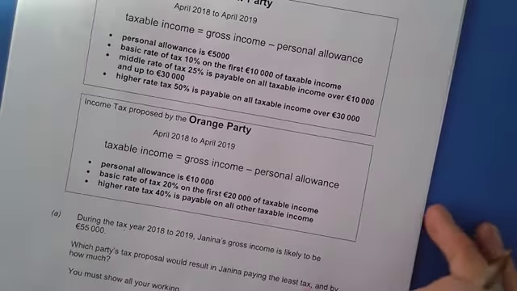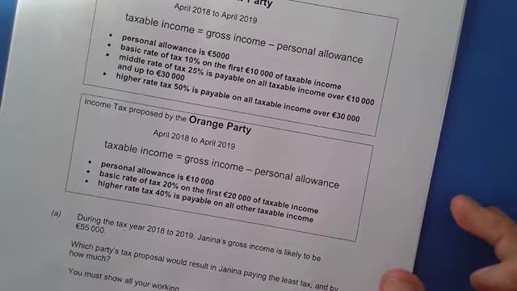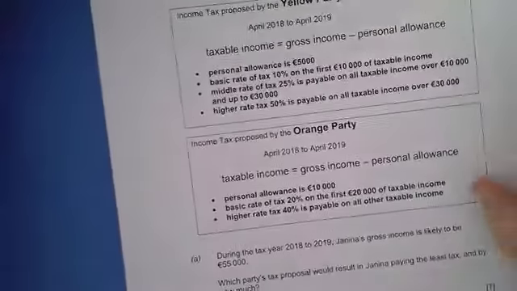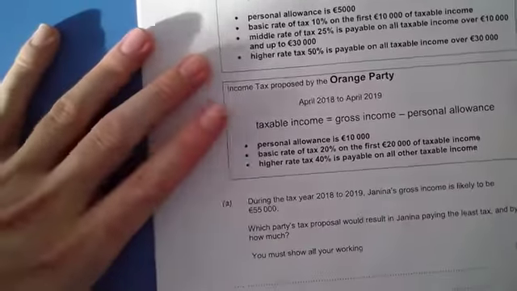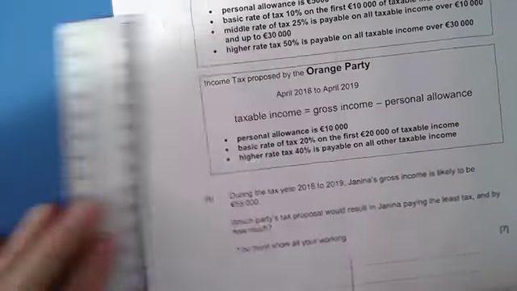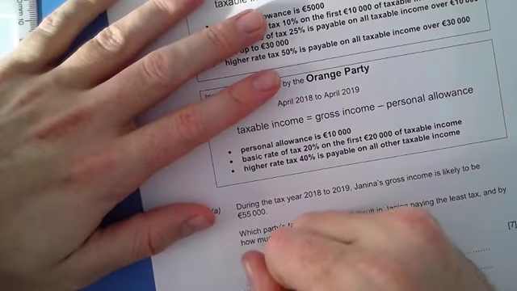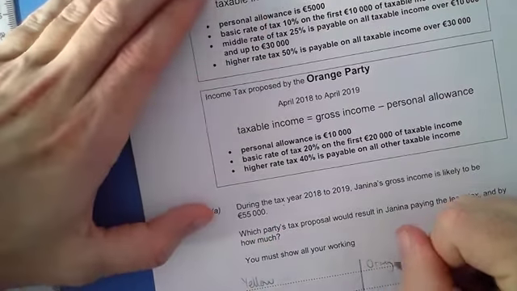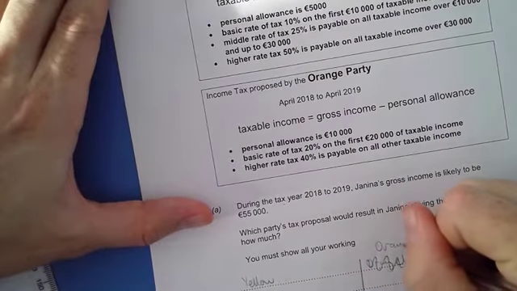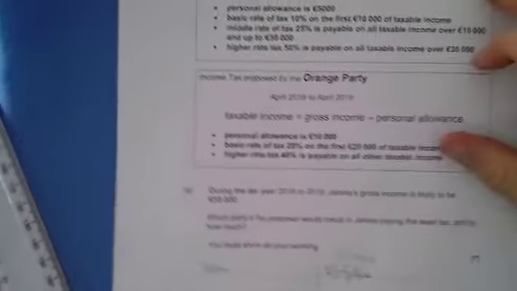Okay, number 8, the tax question. So, the tax question, now it takes a bit of time to read this, okay, so pause the video, have a refresh of the question, try and work out what's going on, and I'll try and talk you through what I did, okay? Okay, so, the yellow party, the orange party. The yellow party and the orange party.